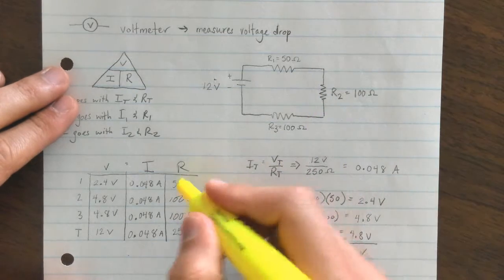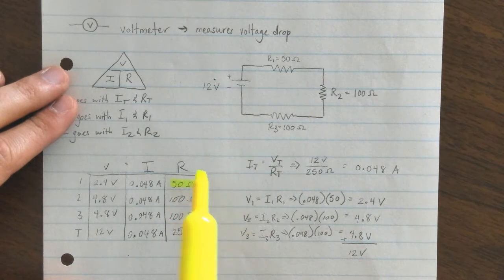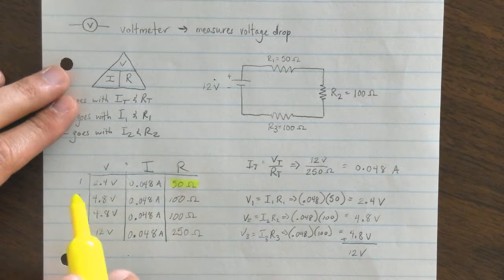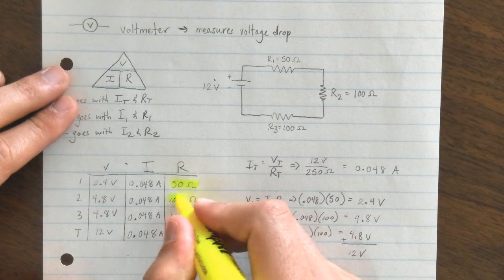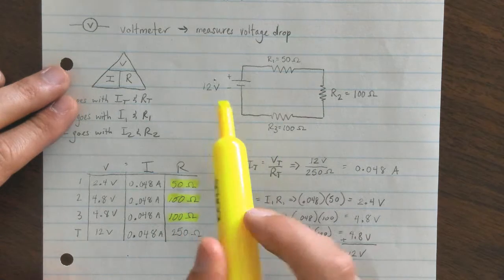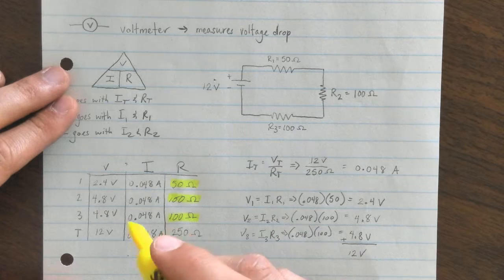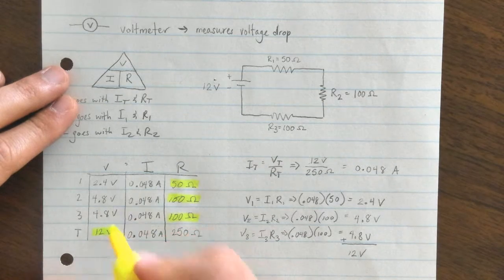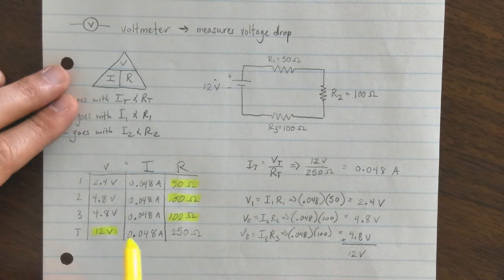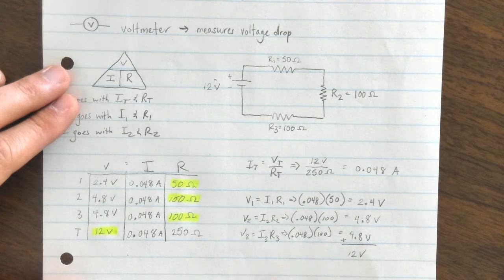We were given 50 ohms as R1, R2 was 100, and R3 was also 100. You are then given the total voltage, the battery. That goes down here for VT. Now technically the rest of this would be blank right now, but this is already worked out. I'm just going through how to do this.